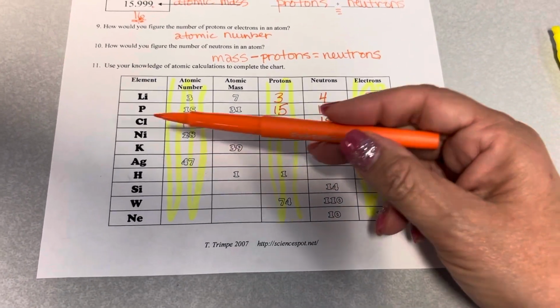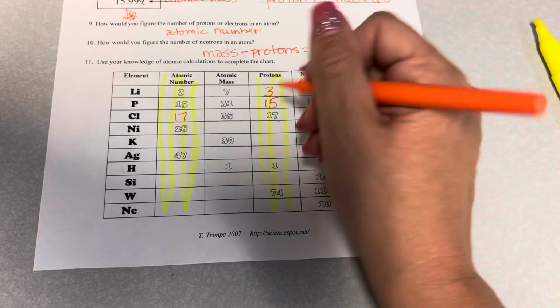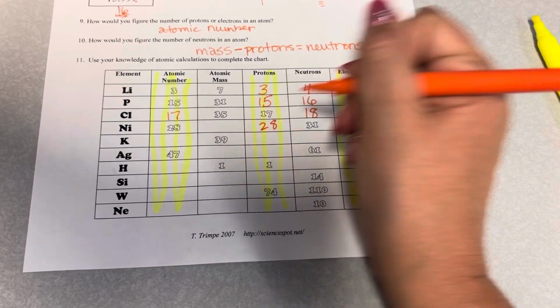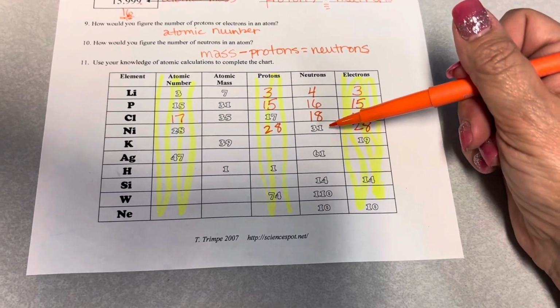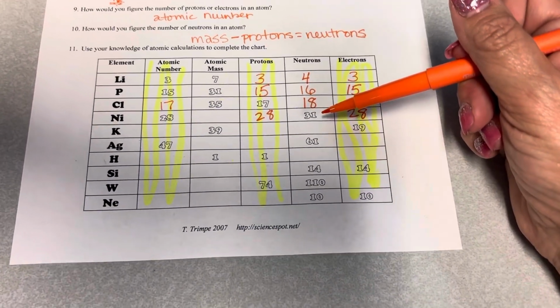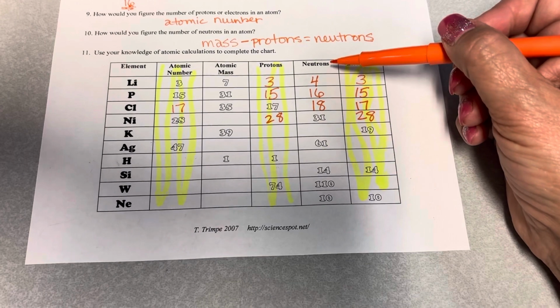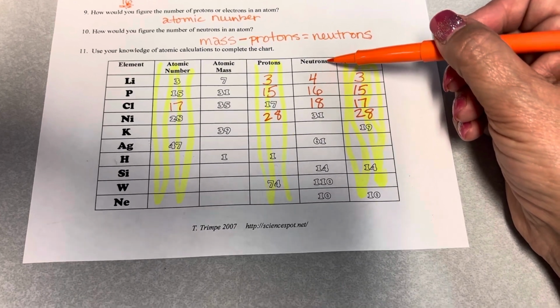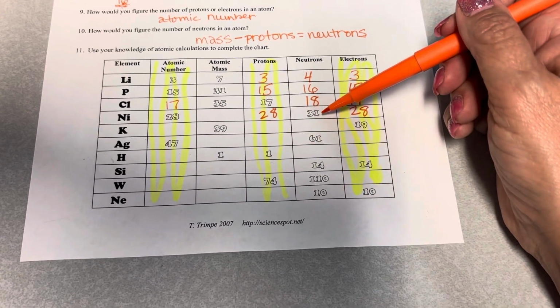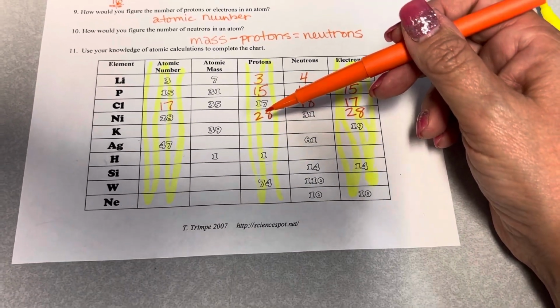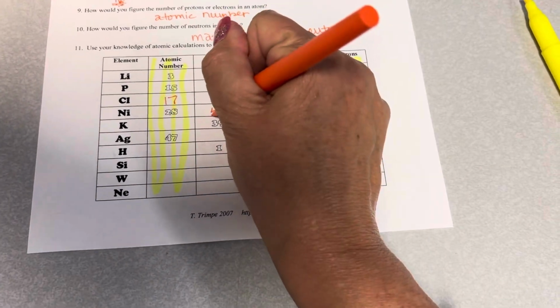Let's do one more. The atomic number of nickel is 28. So we know there's 28 protons and there's 28 electrons. Now, we know the number of neutrons. So remember, the protons and neutrons are together inside the nucleus. So to find the atomic mass, we just have to add these together. So 28 plus 31 is 59.